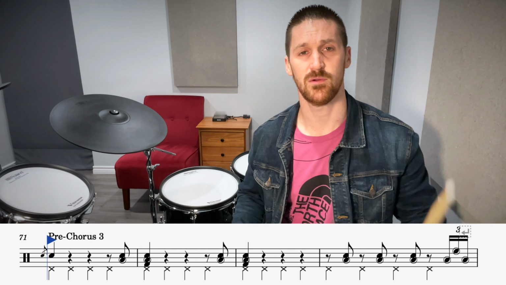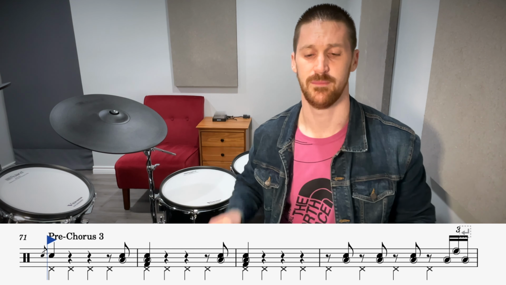And that's going to be floor tom, rack tom, floor tom. Dubba-da-boom, dugga-da-boom, dugga-da-boom. Right, left, right kick. That is a very common drum lick that you should definitely practice.